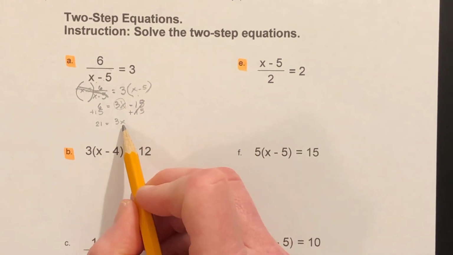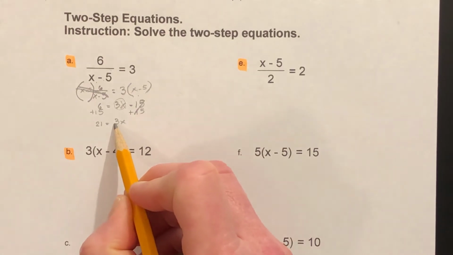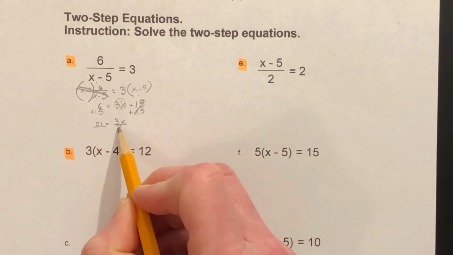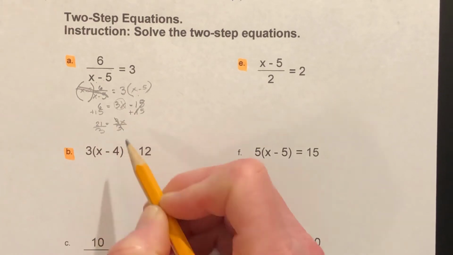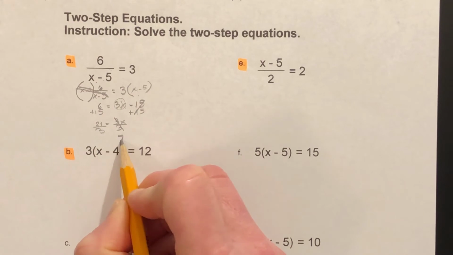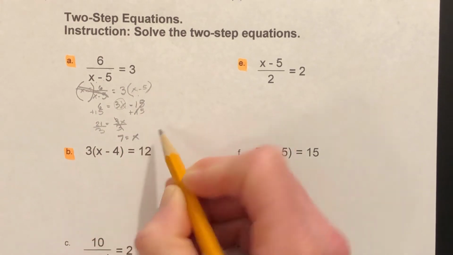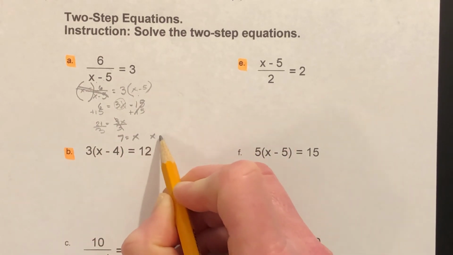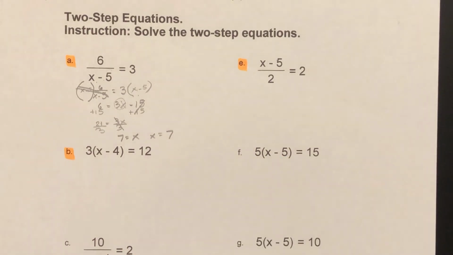Now I need to isolate just the x, nothing more than the x. And to undo the times 3, I will divide by 3. So I'm left with 21 divided by 3 is 7 equals x. And x equals 7. You see?